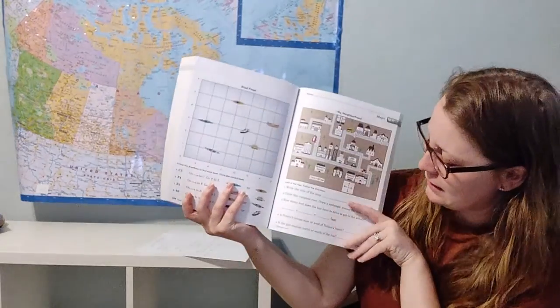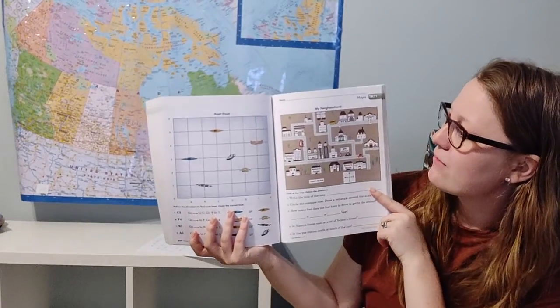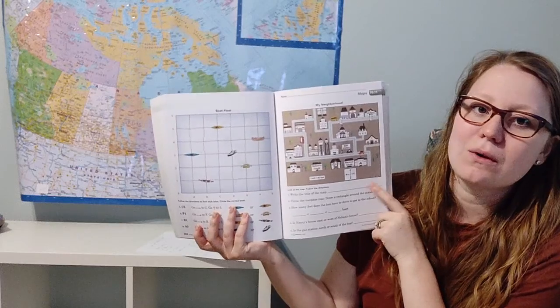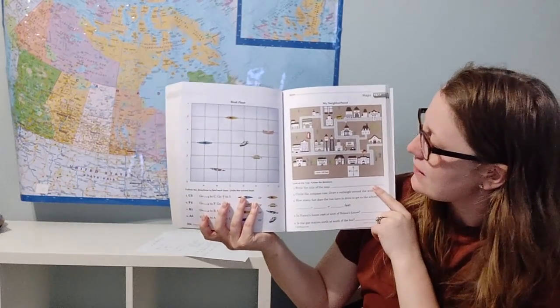So maybe if you're lost, a map will help you find your way, or a GPS could also help you find your way. And that's why it's important to learn a little bit, at least, about maps. So what I want to do is get you to open up your textbook to page 305 and 306 today. We are in lesson 10.11.